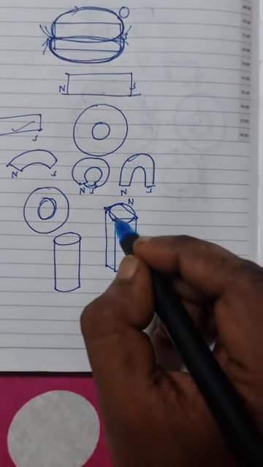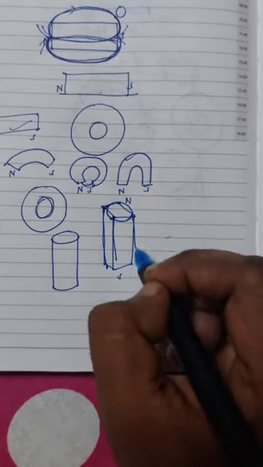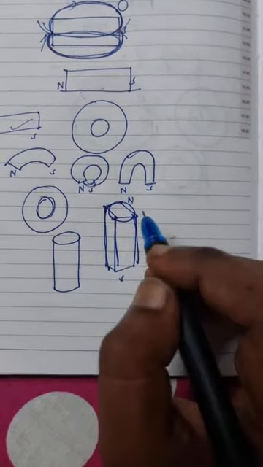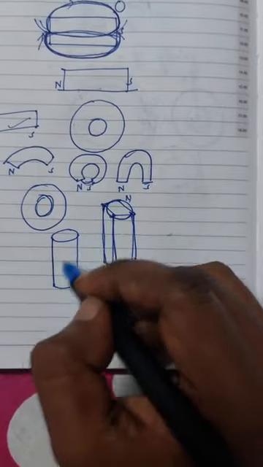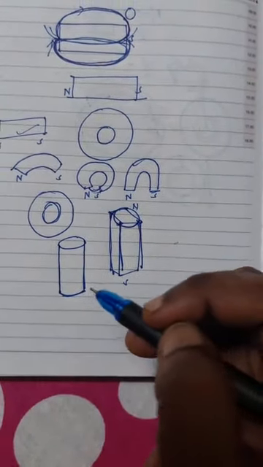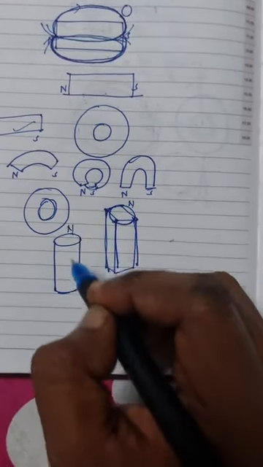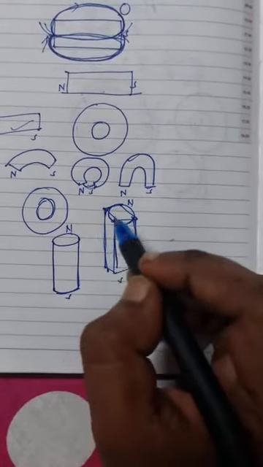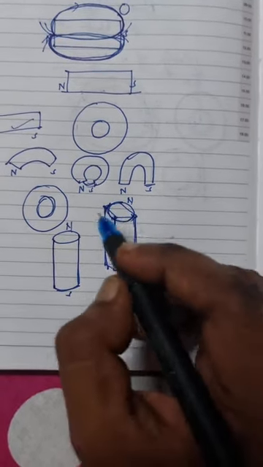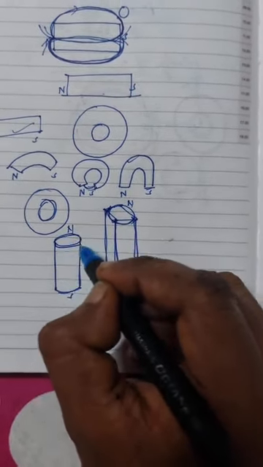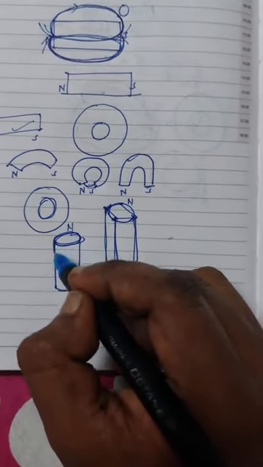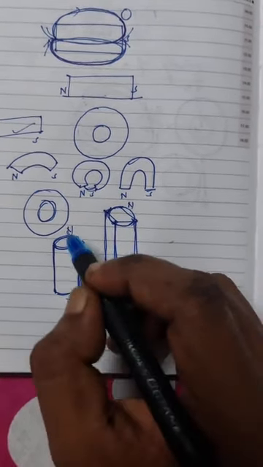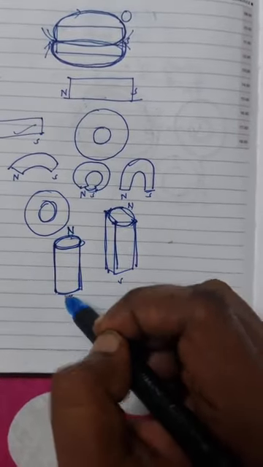If we can rub the edges, if you can remove these edges by sharpening or by rubbing, it will take the shape of a cylindrical magnet, right? So it still has two poles, north and south, because it has come from this bar magnet only. The only thing we did here is clear these edges and give a circular shape, and it is looking like a cylinder. So this cylinder definitely has two poles, north and south.